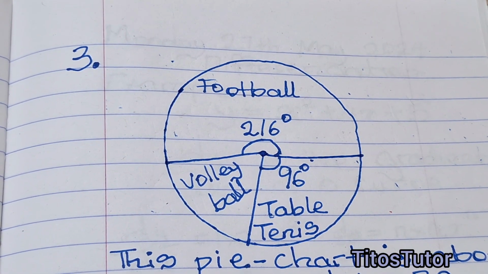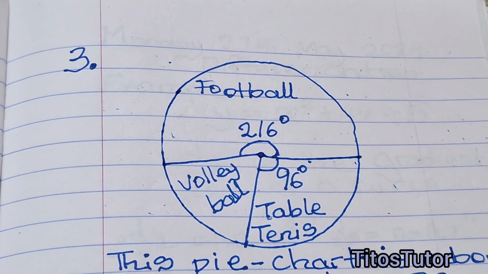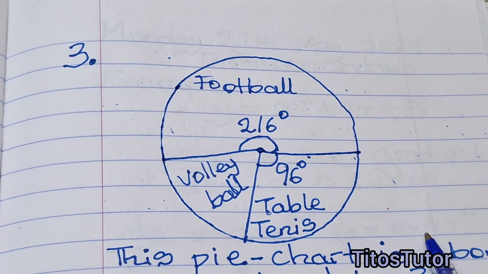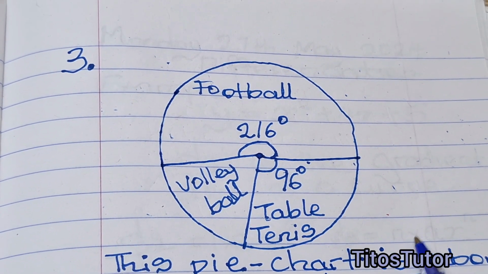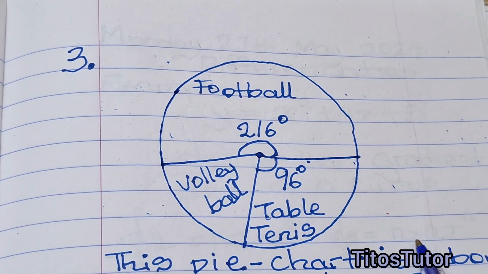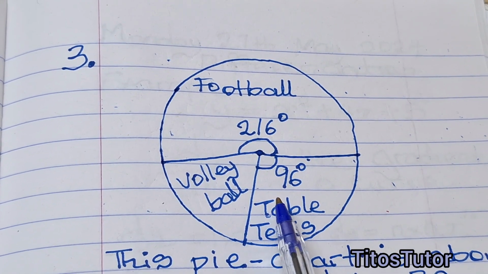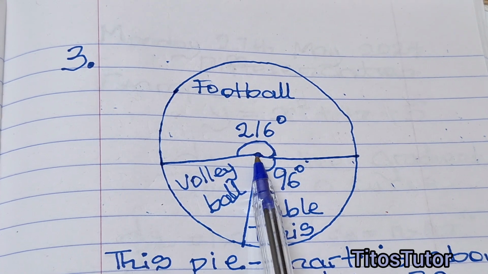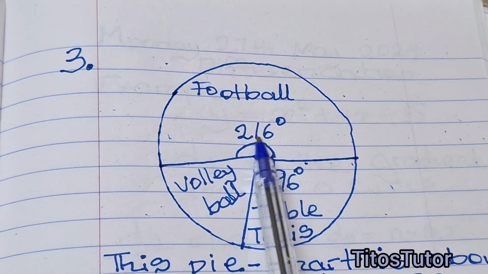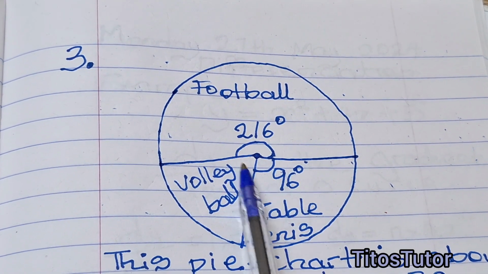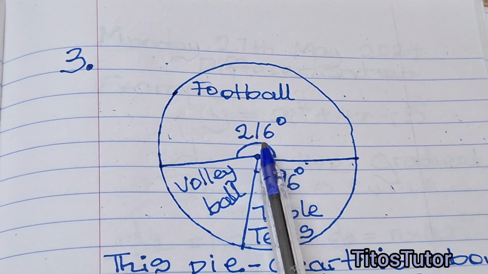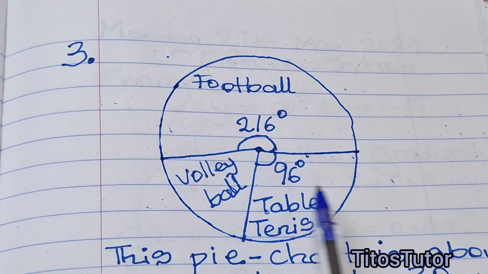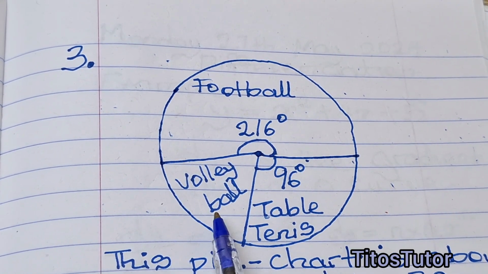All right, here's our third question, and it's a question on pie charts. A pie chart is the representation of data represented on a circle with different sectors. And because it's a revolution, angle at a point, it sums up to 360. So for people who like football, you can see table tennis and volleyball.